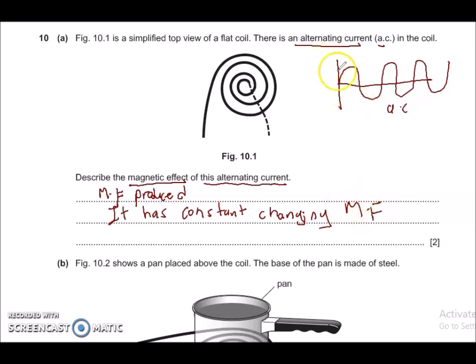It means that the magnetic field won't be steady, because look at here the AC diagram. Here's positive, negative, positive, negative, positive, negative, right? They'll keep on changing. Okay, so that's what they ask you to explain over here. This is your 2 marks. This is for number 10. Got it, eh?